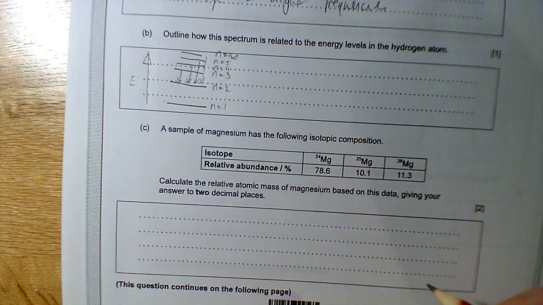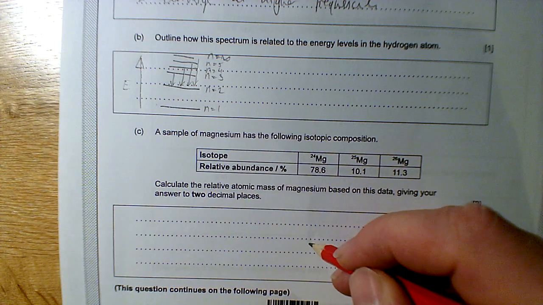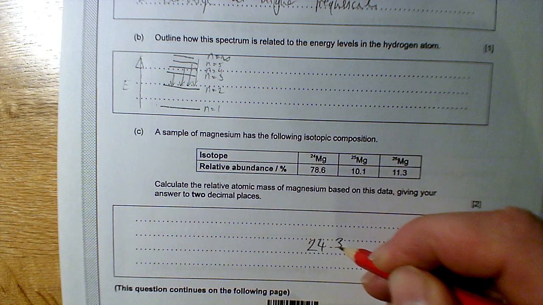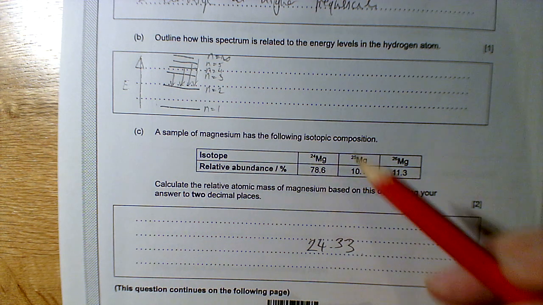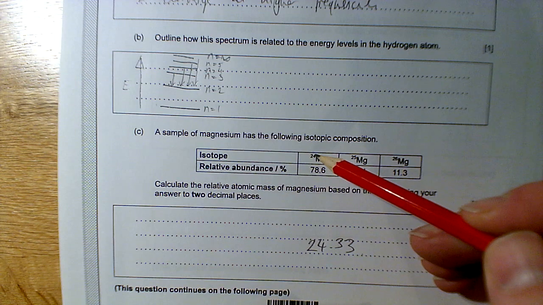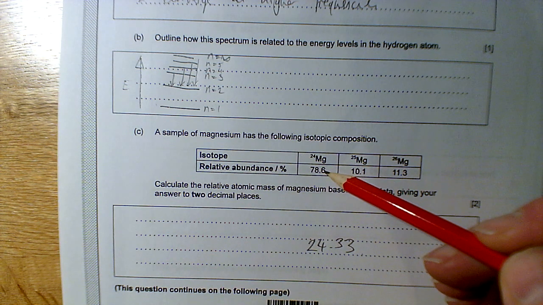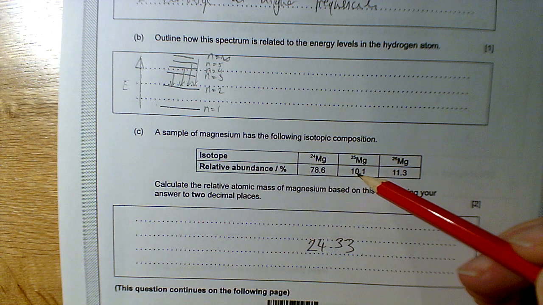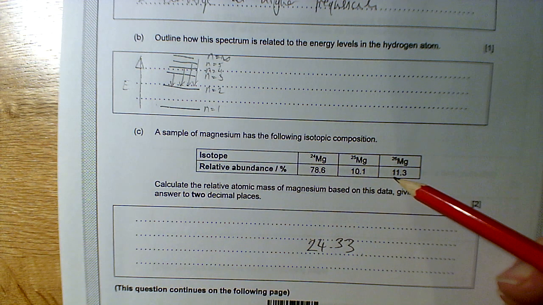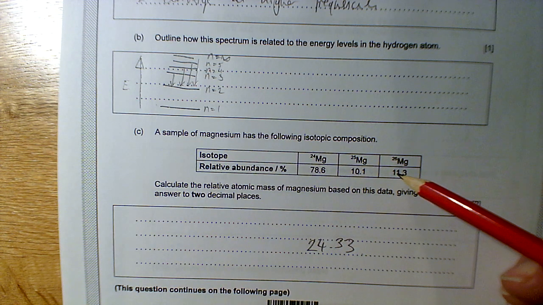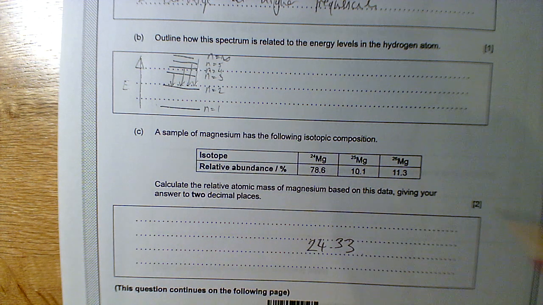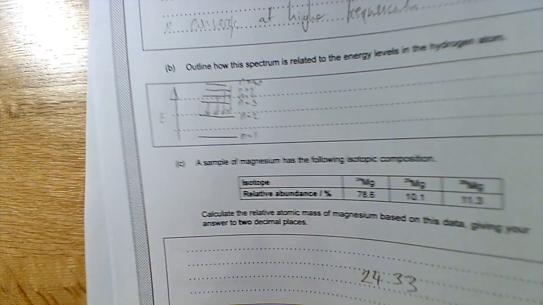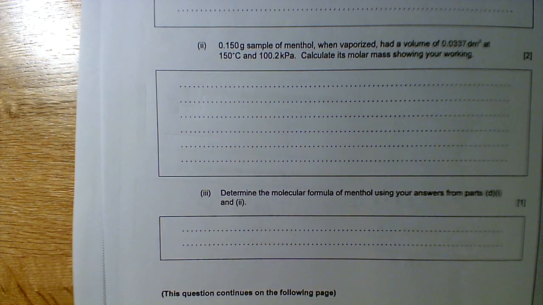Okay, the next question I'm really not going to spend any time on. I think just about everybody, if not everybody, got the answer of 24.33. If you want any help with working that out, give me a shout. All you have to do though is multiply the mass by the abundance, add it to the mass times the abundance, add it to the mass times the abundance, divided by the sum of the relative abundances. Because these are percentages, they should work out to be 100, although I haven't checked. Okay, nice and easy, most people got that right.